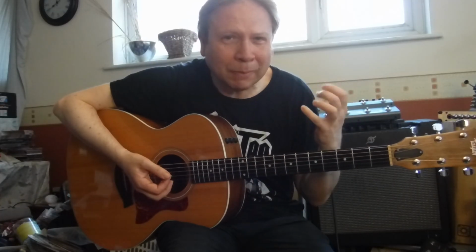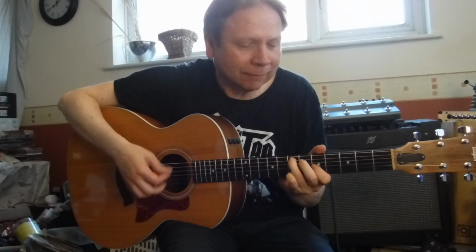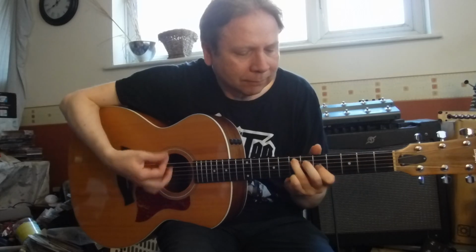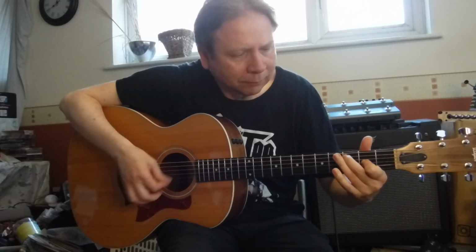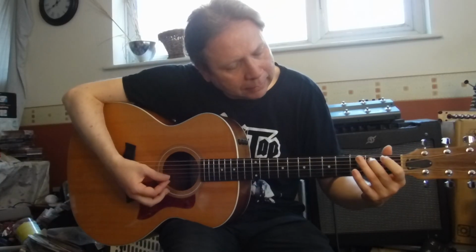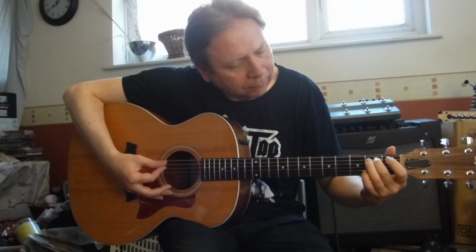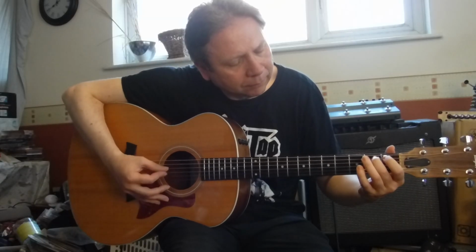Yeah, so it's going a bit more flamenco. Can't help it. It's in the fingers. That's the E minor shape. That's the E minor 7.